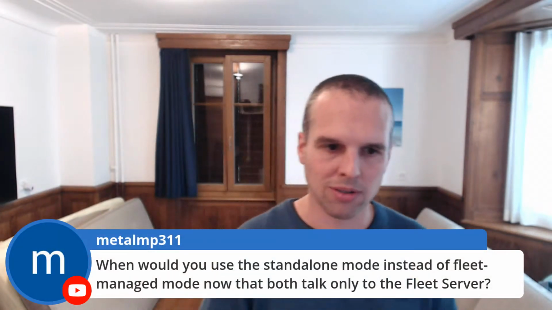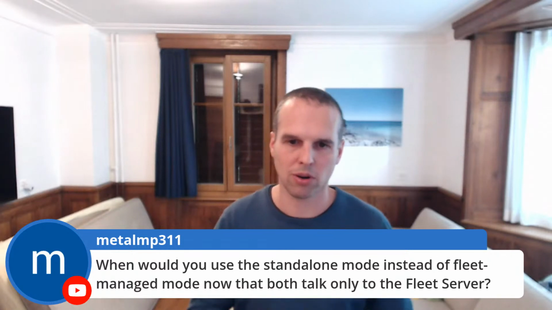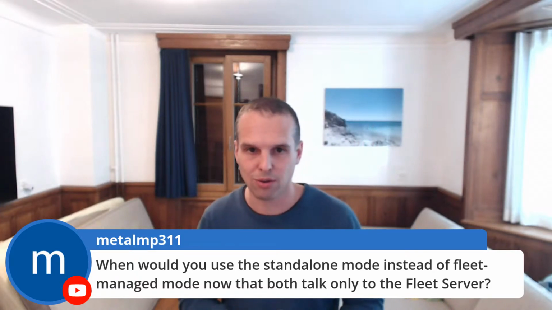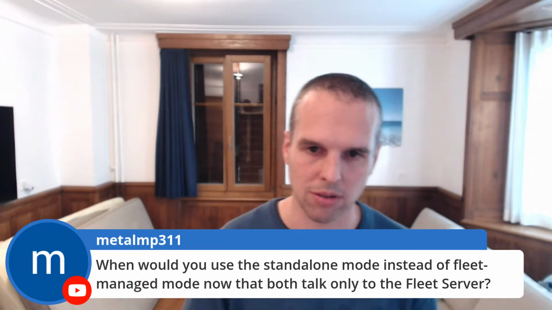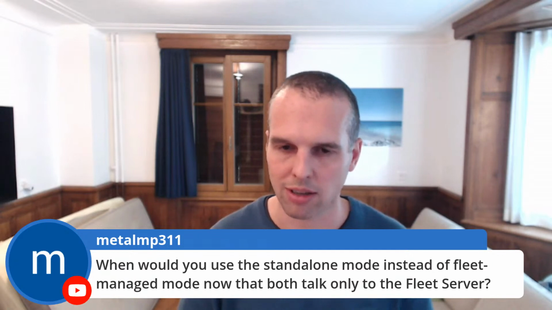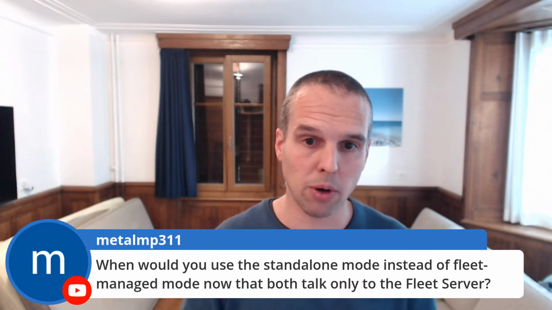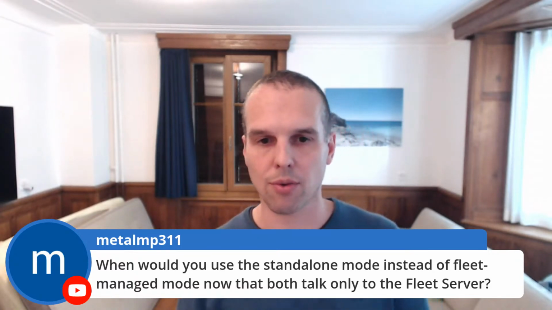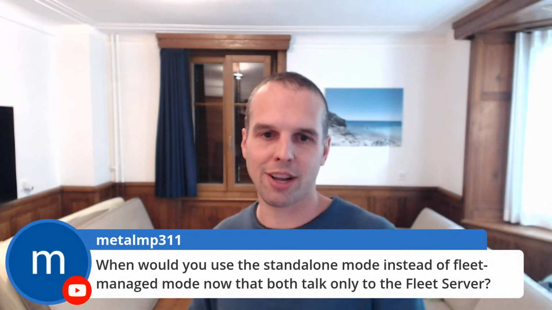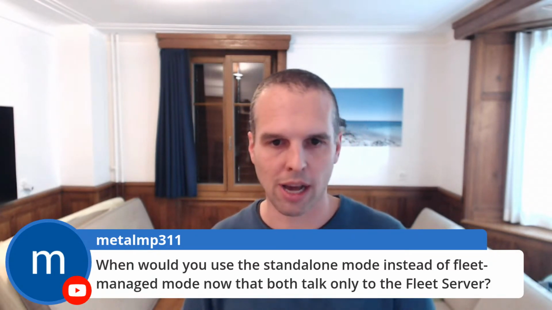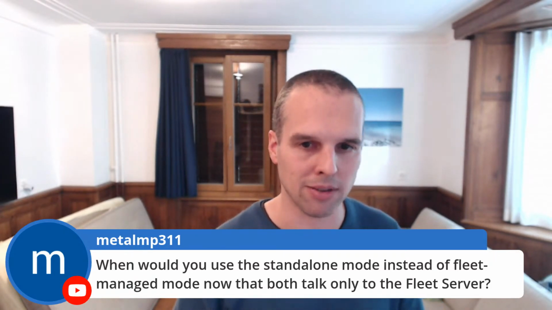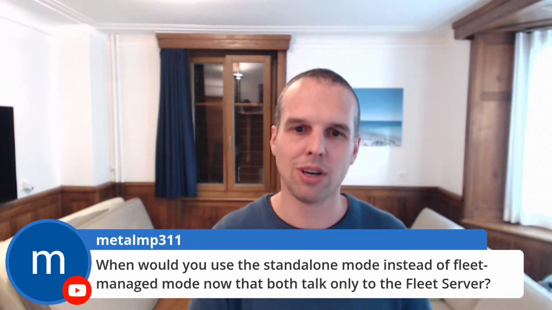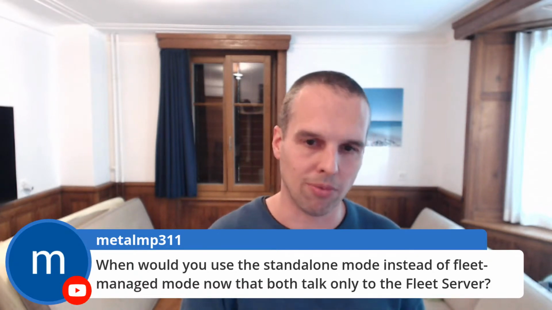When would you use standalone mode instead of Fleet managed mode, now that both talk only to the Fleet Server? Actually, standalone mode doesn't talk to the Fleet Server at all. It only talks to Elasticsearch directly. Standalone mode is really if you don't want to have it managed, is one of the criteria. The other one is some features are not yet supported through Fleet because we don't have the UI and the APIs for them yet. So in standalone mode, you are able to get a bit more features, but it's also harder because you need to configure it all yourself.